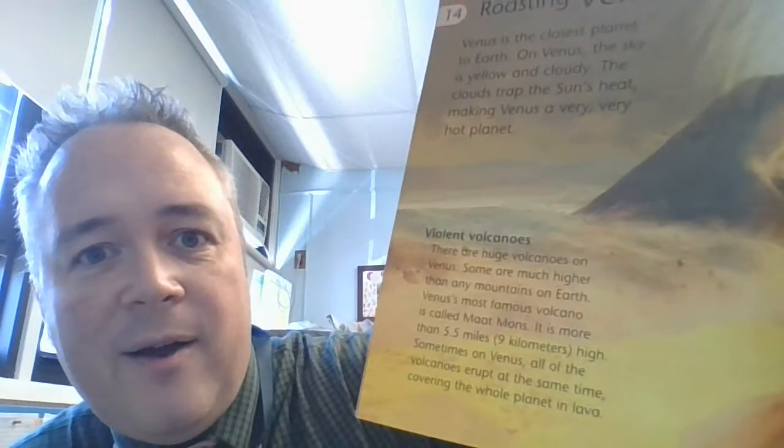Sometimes on Venus, all the volcanoes erupt at the same time, covering the whole planet in lava. Wait a minute, they cover the whole planet in lava. That's a change, because we know that on Earth too, when volcanoes erupt, that changes the Earth.